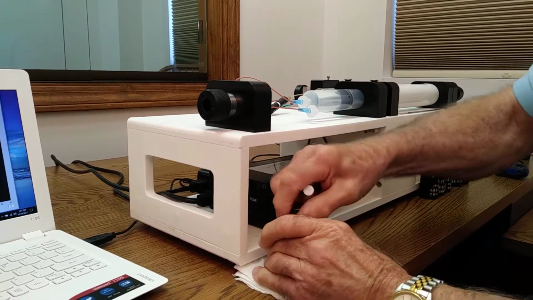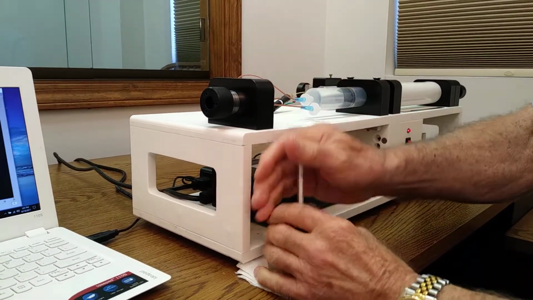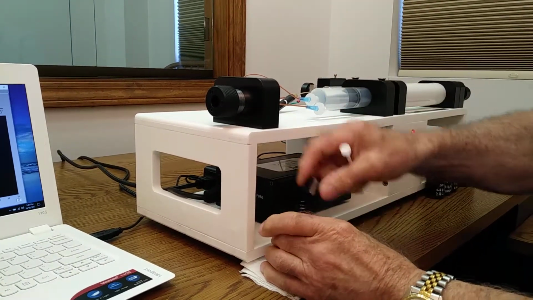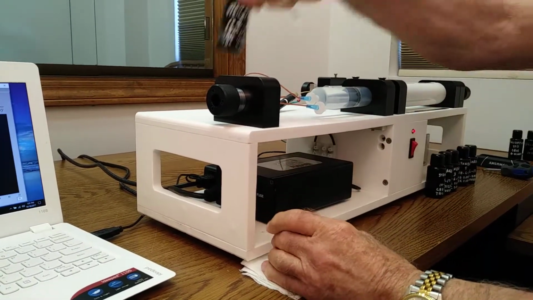Okay, now we've got everything lined out. We're going to inject a standard and show what the process is for building a calibration.